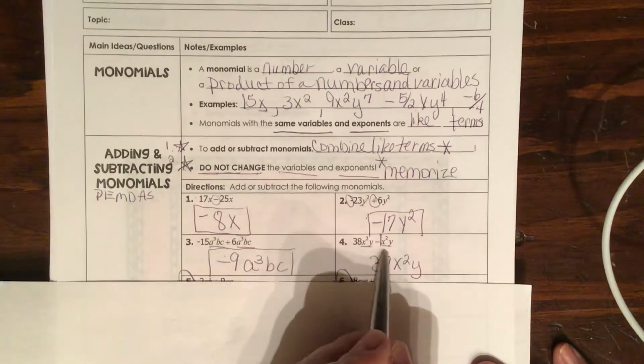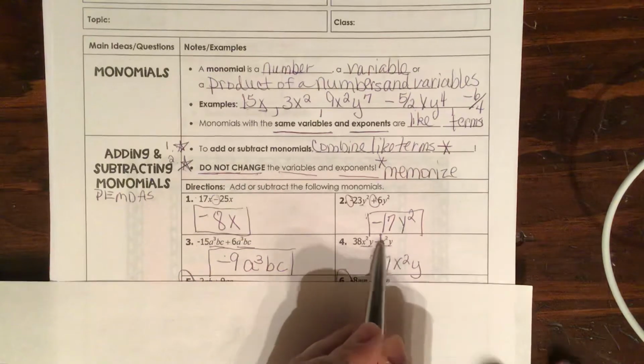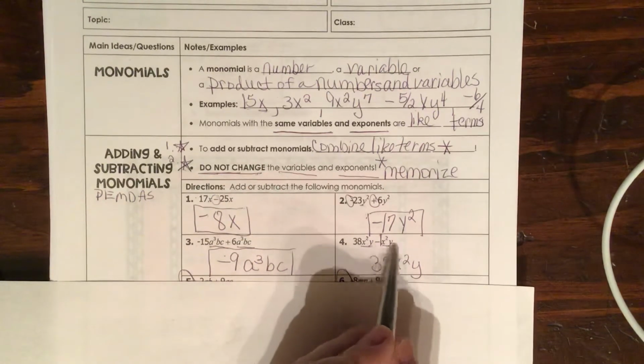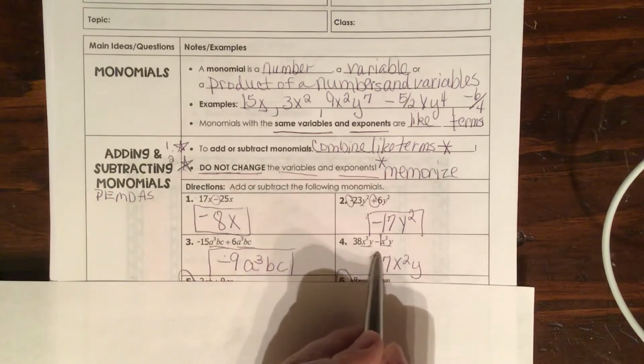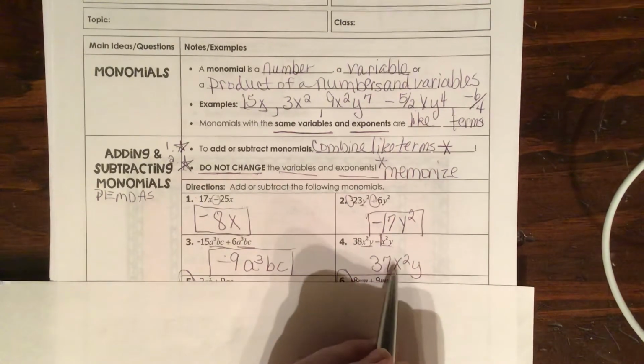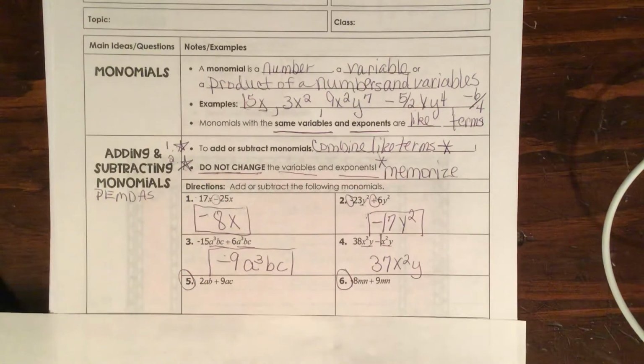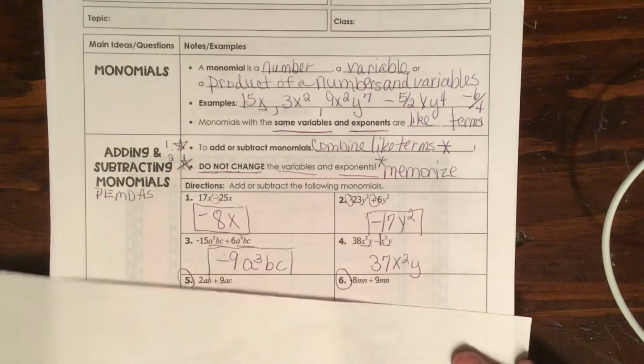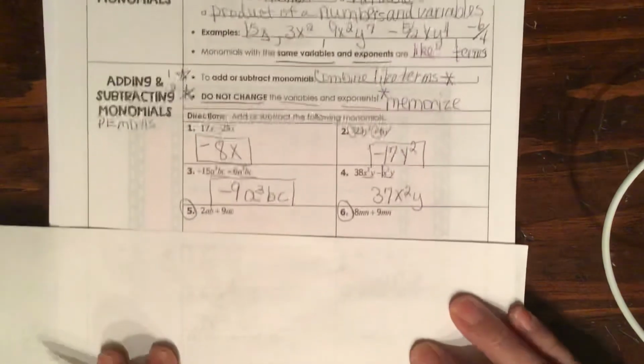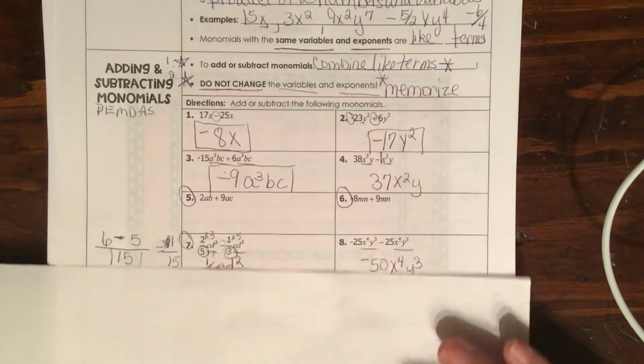This one, when we see x squared y, that means it is 1x squared y. That means 38 minus 1 would be 37, and it's 37x squared y. I'm going to let you do 5 and 6 on your own for more practice on those types.